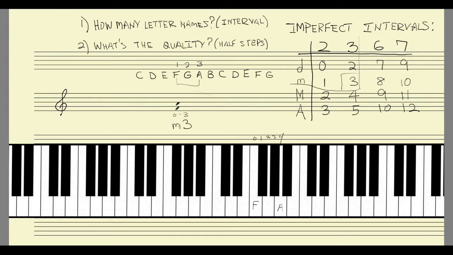We need 3. So what are we going to do? We're going to take this A, and we're going to move it 1 half step closer to the F by moving that A to an A flat. So we still have our third of F 1, G 2, A 3, but now we have only 3 half steps from F to A flat. Now again, you know how to do this. You've done this before, but I just wanted to show you how that process plays out.